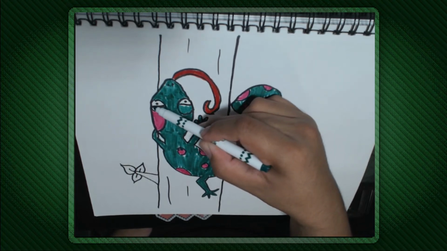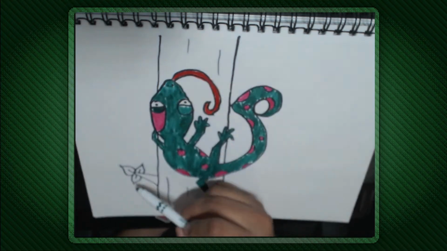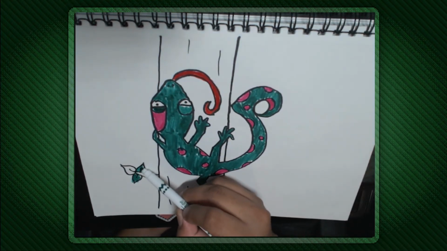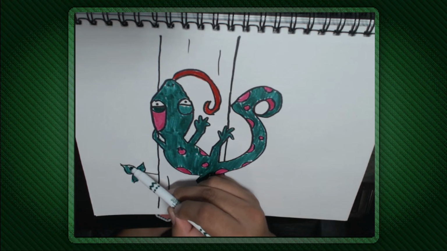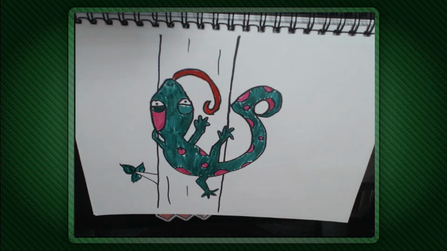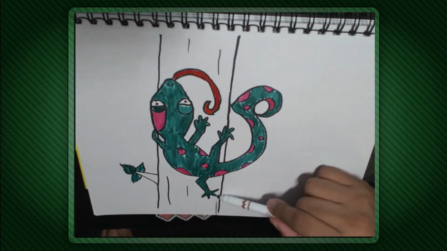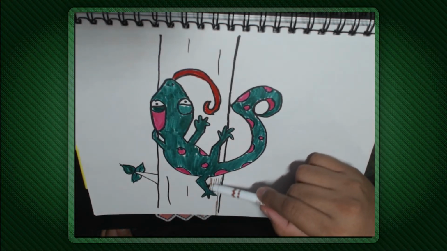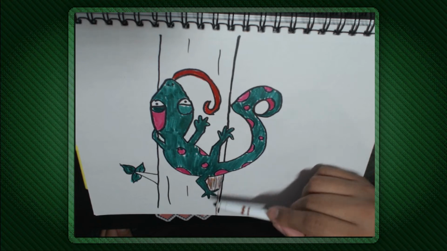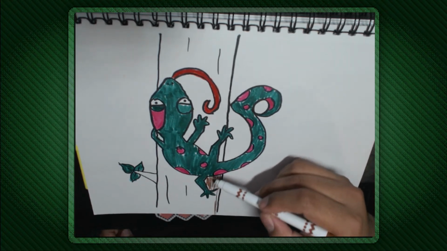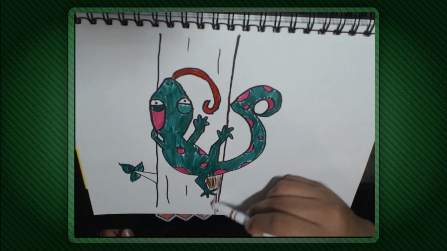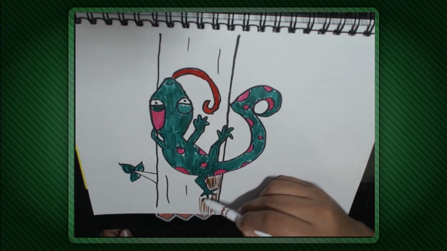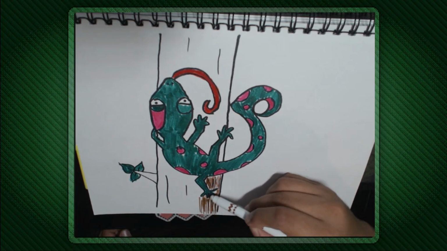And I'm going to color in my gecko's eyelids as well. And the tree has green leaves. Green leaves. And the last thing I'm going to color in is the tree. So I'm just going to quickly shade this in a little bit. So it's not gonna come out perfect, but maybe you can do it a little bit better than I can.